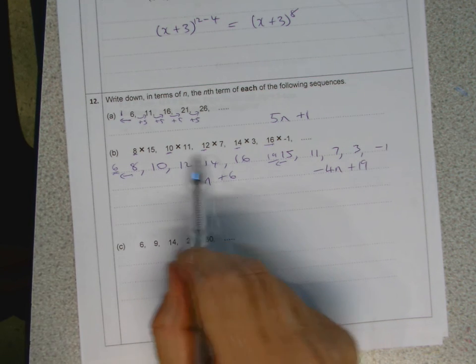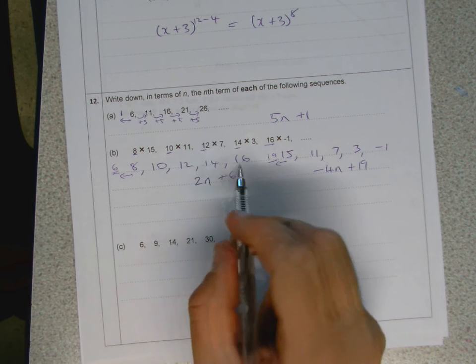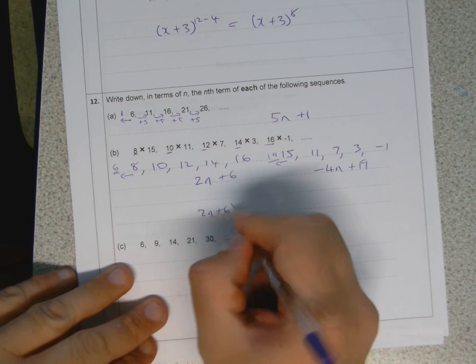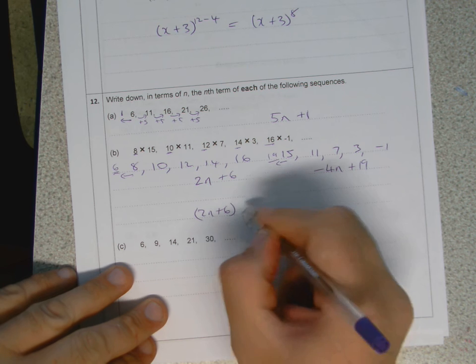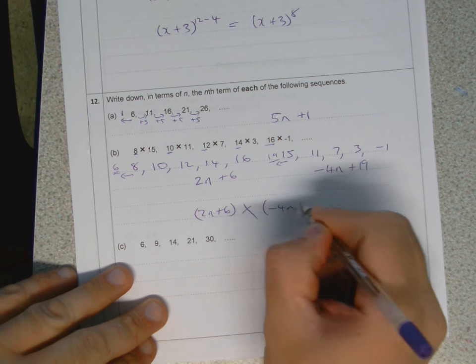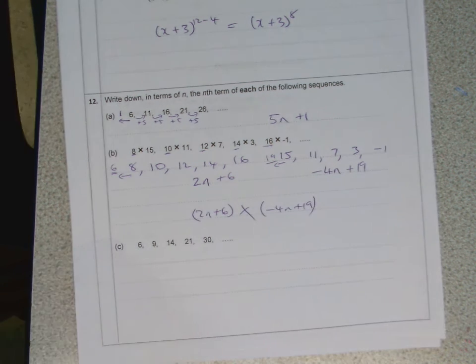So to put this together then, you go in this format that they've got. You've got 2n plus 6 on the left side of the multiplication sign, and then minus 4n plus 19 on the right-hand side of the multiplication sign, and you're done.